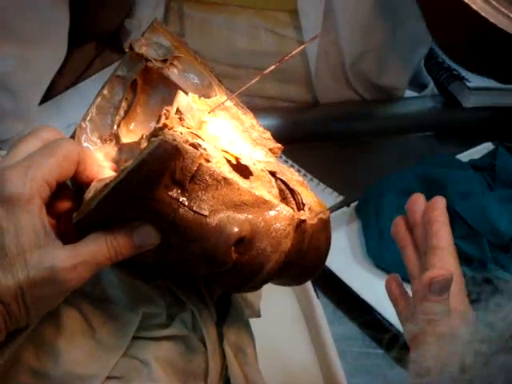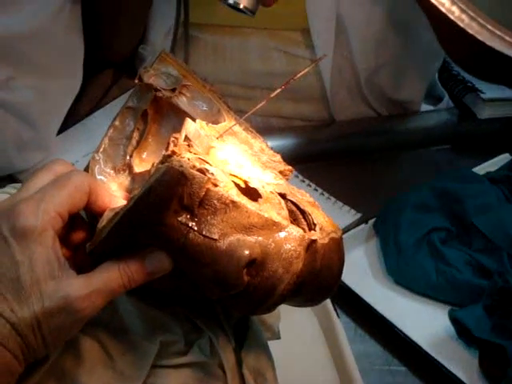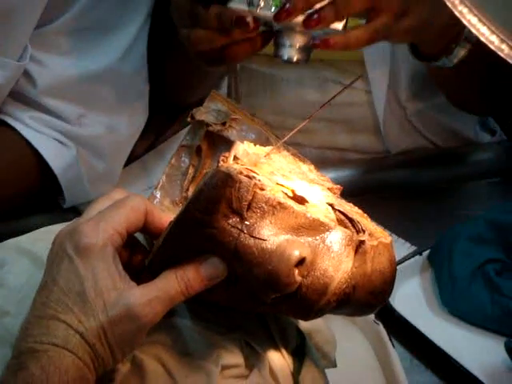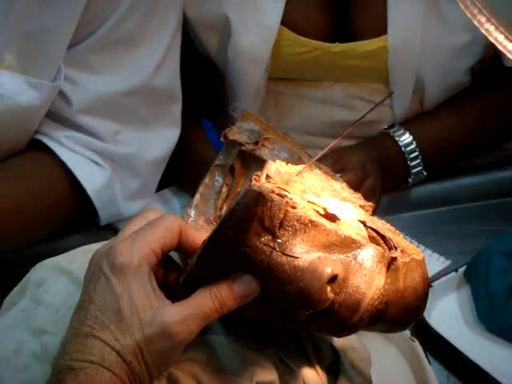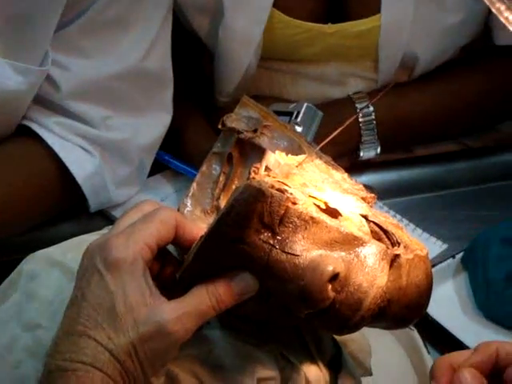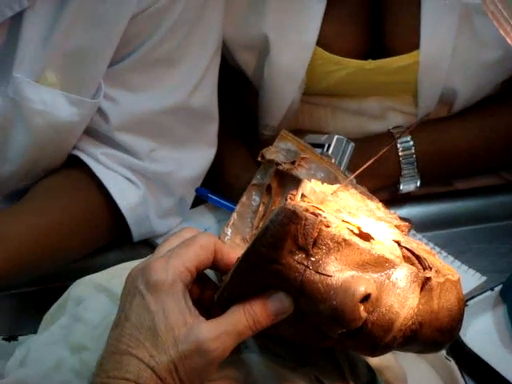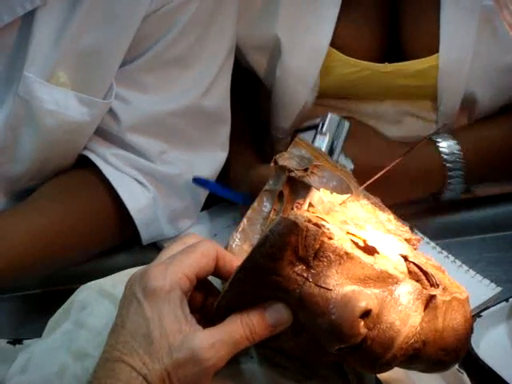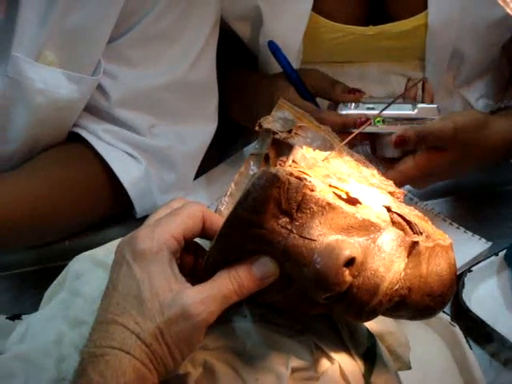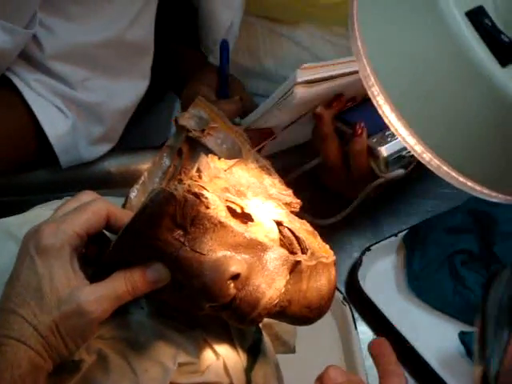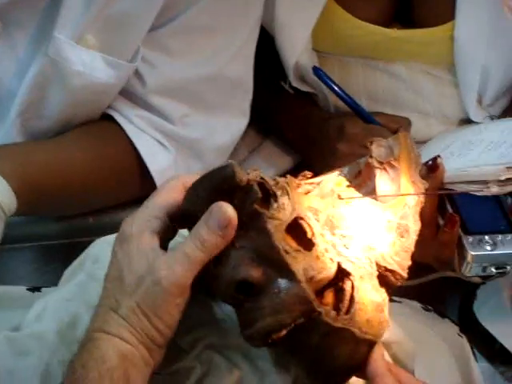Where does the internal carotid artery begin and where does it end? It begins between the superior horn of the thyroid cartilage and the hyoid bone, which is the same as saying between C3 and C4. Where does it end? At the anterior perforated substance, where it terminally divides into the middle and the anterior cerebral.